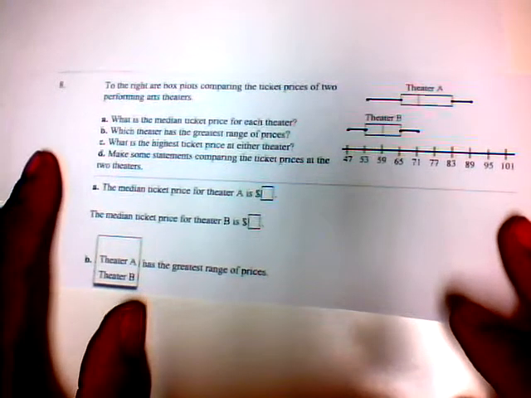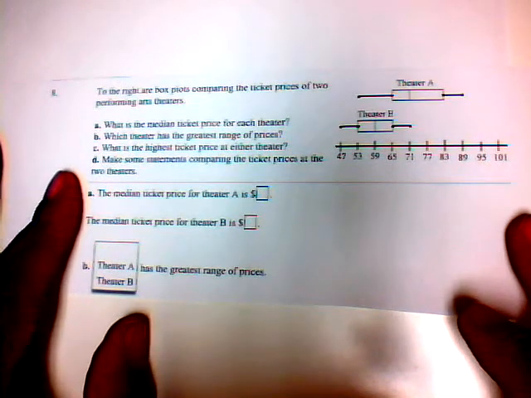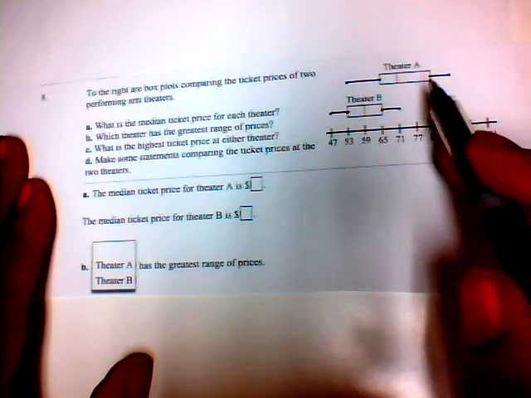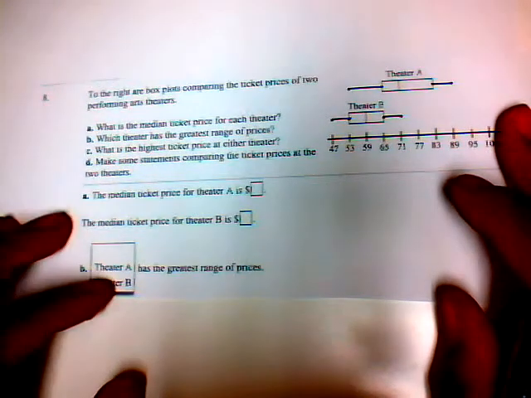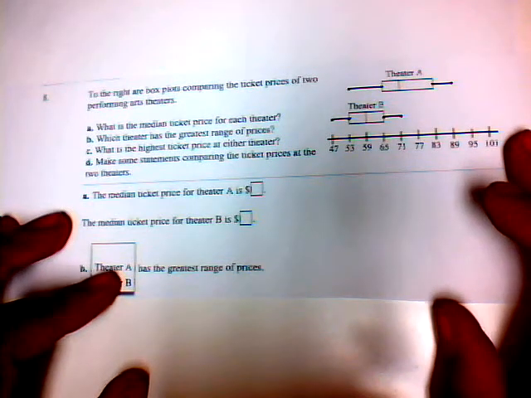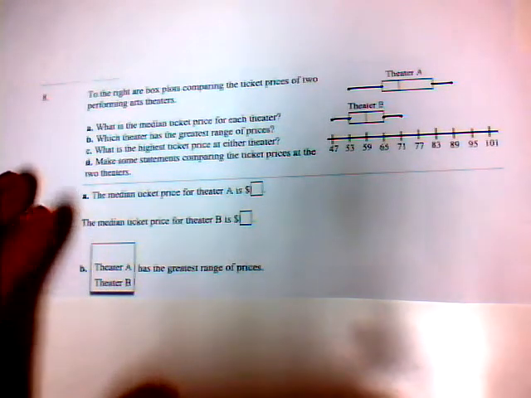Okay, problem number 8. To the right are box plots comparing ticket prices of 2 performing arts theaters. And these are the box plots for theater A and B. And you're asked to answer these questions. Part A, what is the median ticket for each theater? Now, when you're reading a box plot, the median is always this line that's on the inside of this box right here. That's your median, which represents the 50th percentile in a box plot.